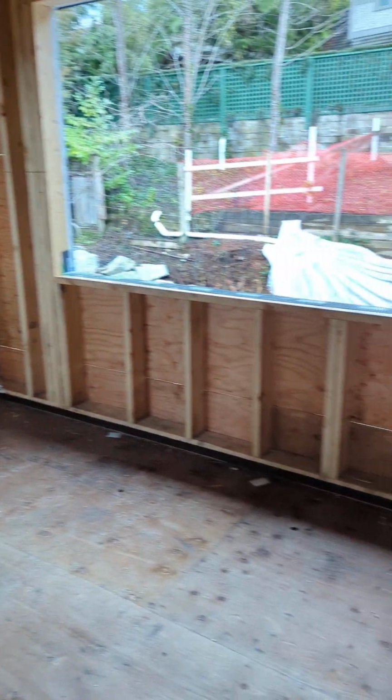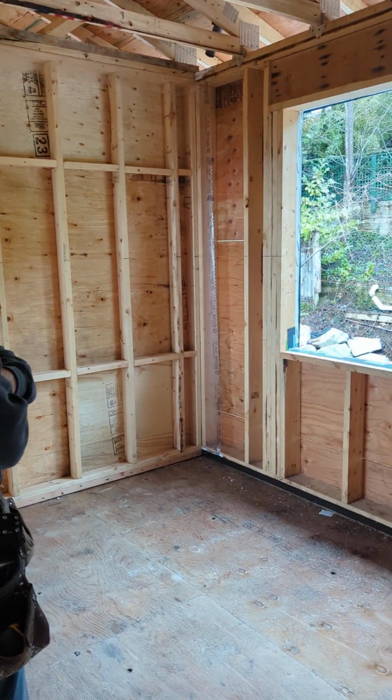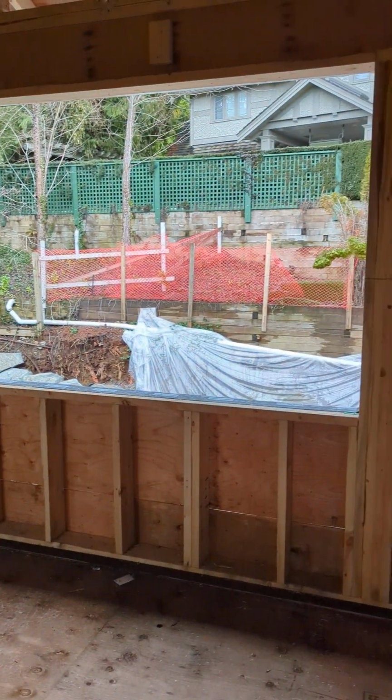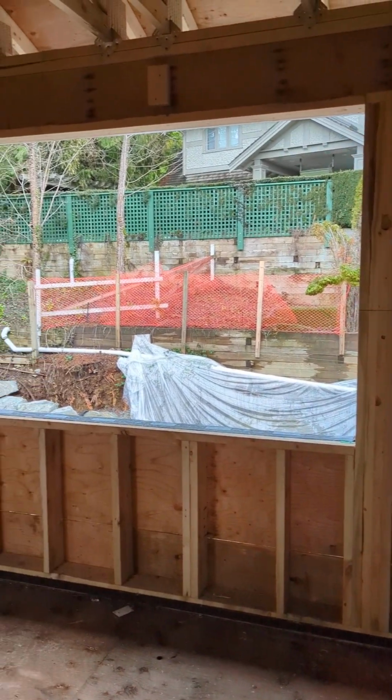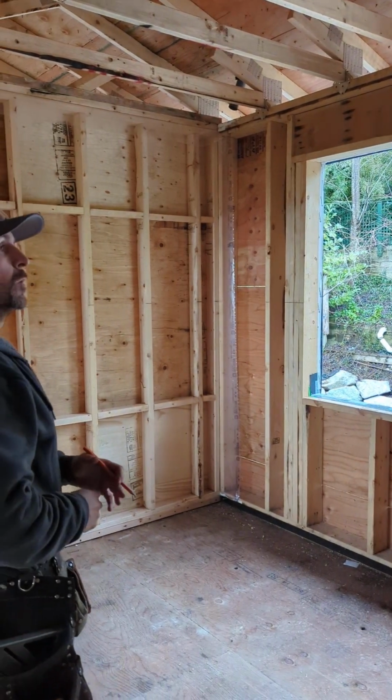Today we're going to look at the exterior wall framing a little bit and just talk about some things you want to think about when you're laying out exterior walls. Obviously, if we look at this wall here, we've got an exterior structural wall. Trusses are buried on top of this, right? That's how we know it's a structural wall.